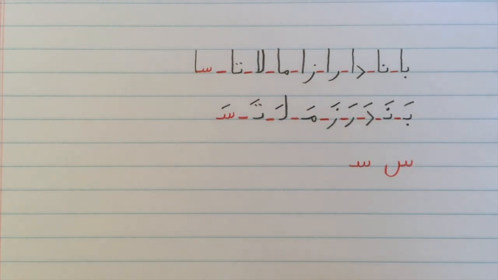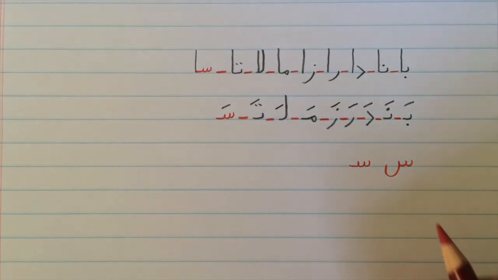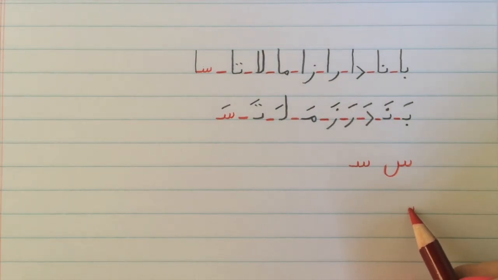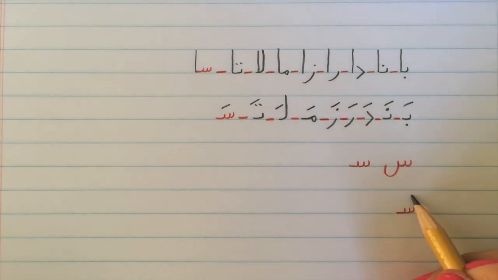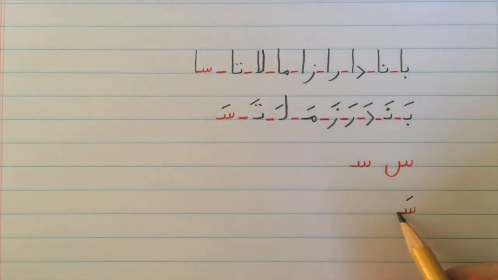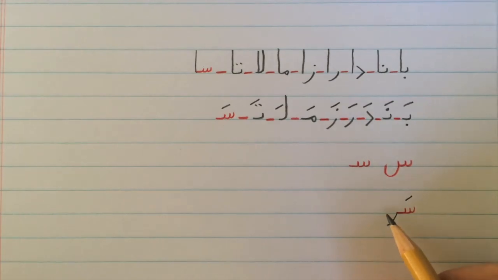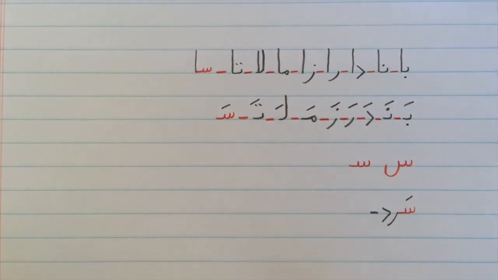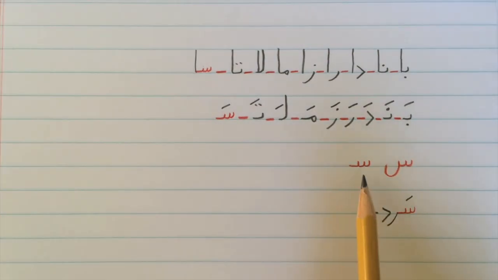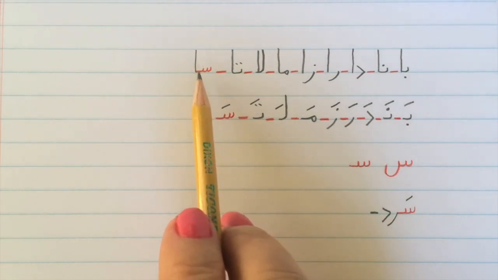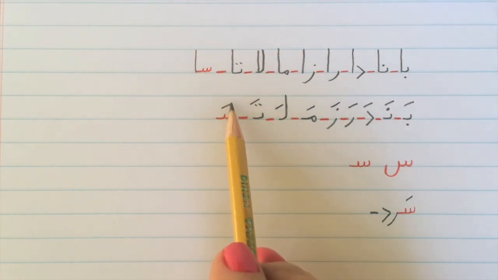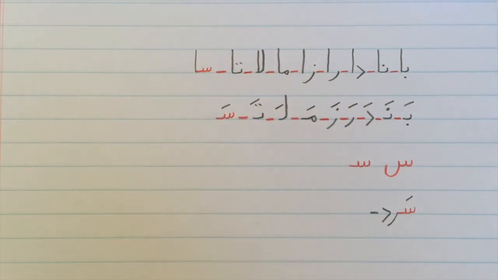Let's write a few words with sin. Alright, this is سین کوچک. With a on top of it, what does it become? Sa. And if you add a r and d, it becomes sard, the opposite of گرم. Sin, when attached to a, becomes sa. And when a is placed above it, it becomes sa.